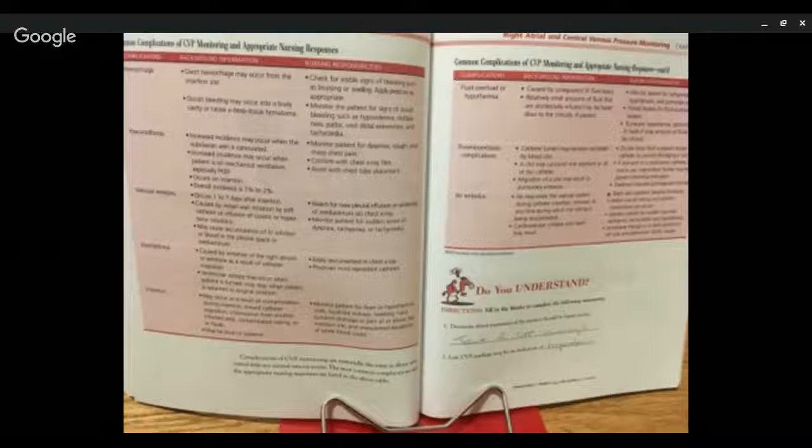Appropriate response is moderate hyperthermia, chills, localized redness, swelling, heat, purulent drainage at the insertion site, and unexplained escalation of white blood cell count.